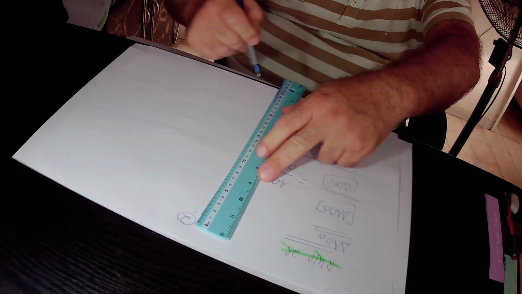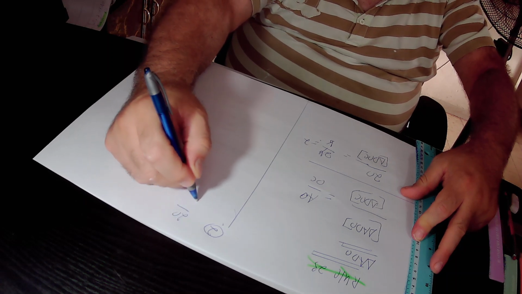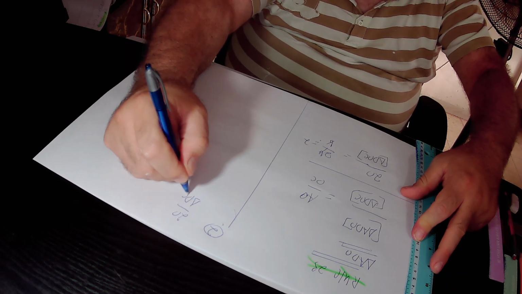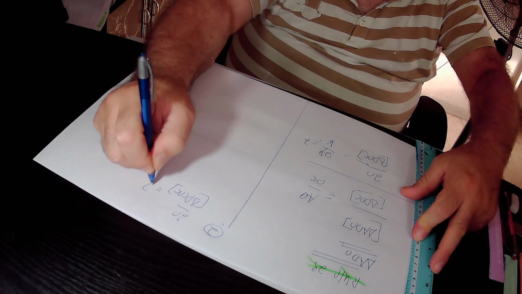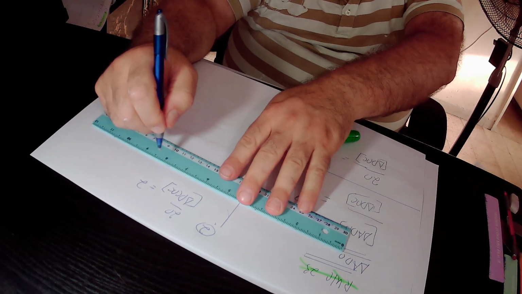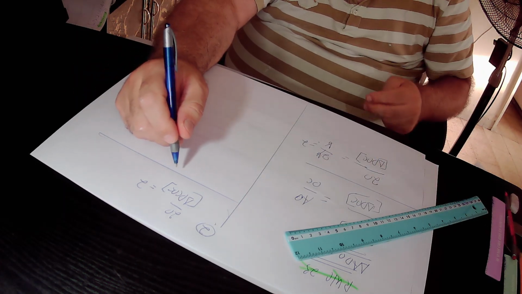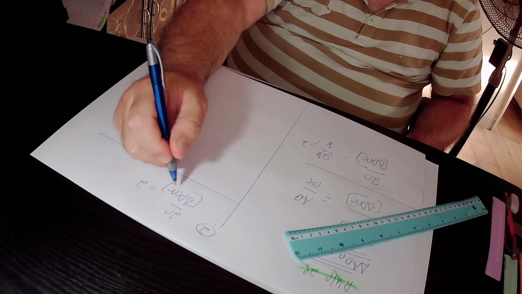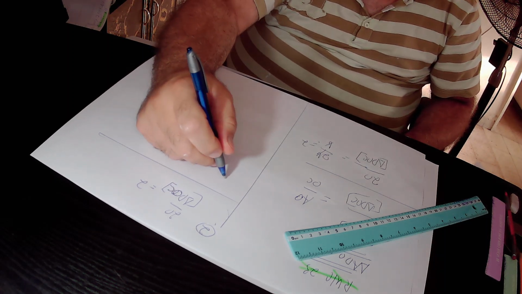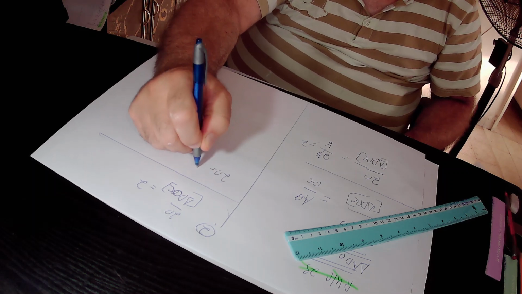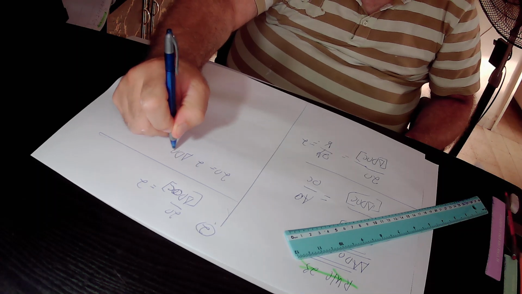So in total we have found out that 20 over the area of small triangle DOC is equal to 2. So here we will multiply this equation by the area of triangle DOC. And we get that 20 equals 2 times the area of triangle DOC.